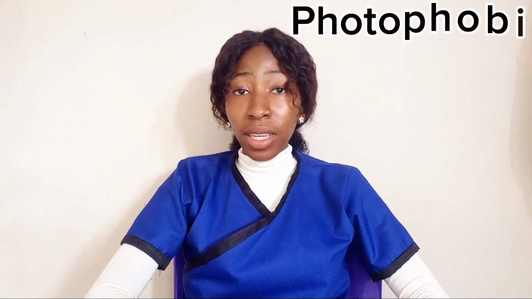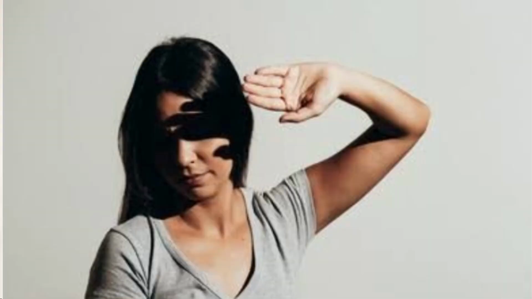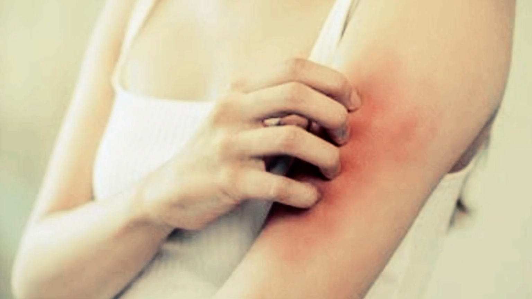We use the suffix phobic in words like photophobic, which means an irritation or discomfort to light. And then you hear things like aquaphobic. You see people who complain of reactions or itching on the skin when they come in contact with water, mostly after having their bath and all that. Now, that is the case of being aquaphobic. That is water irritation or fear of water.